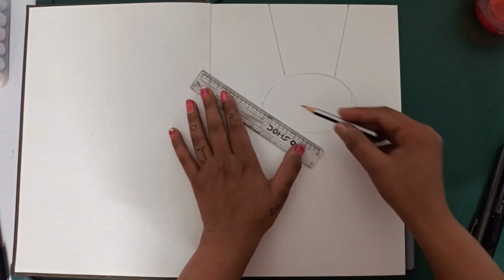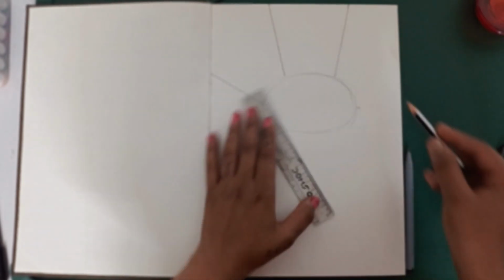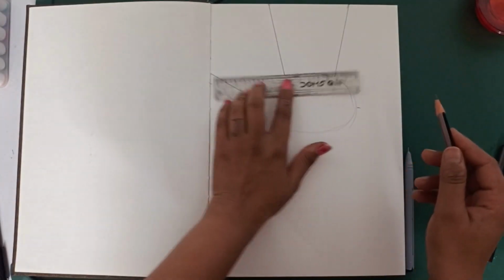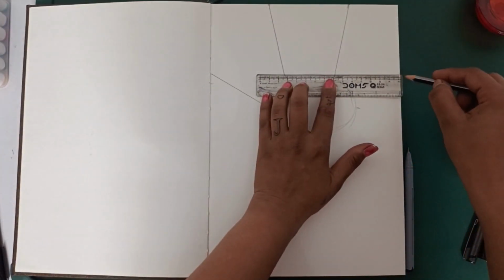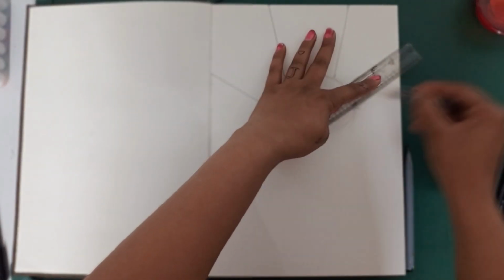So here I'm making the equal points. Make sure you take all the points symmetrically. Symmetrically means left hand side is equal to right hand side, just like mirror images. And here we will just mark the points and join the lines.